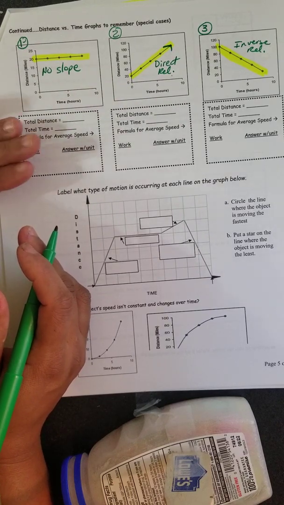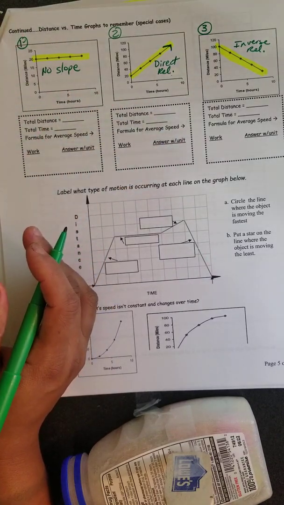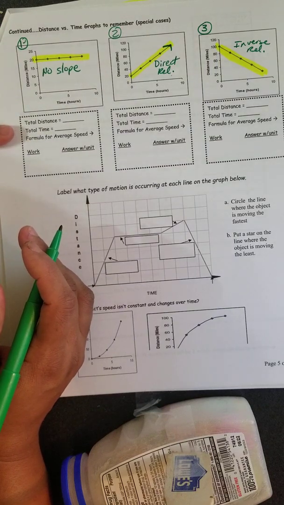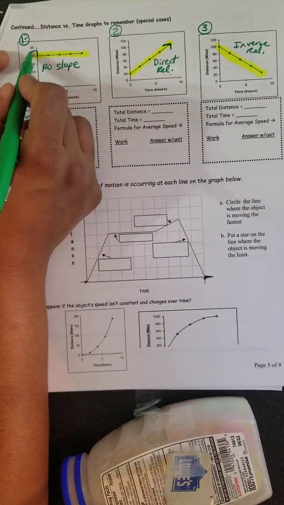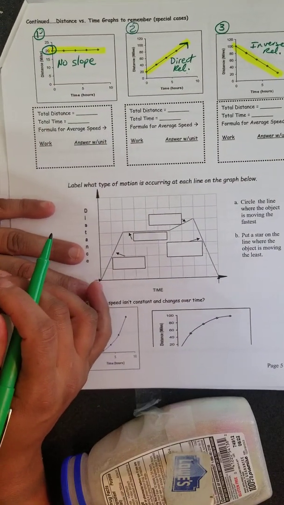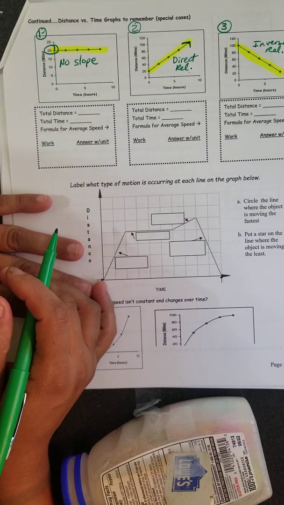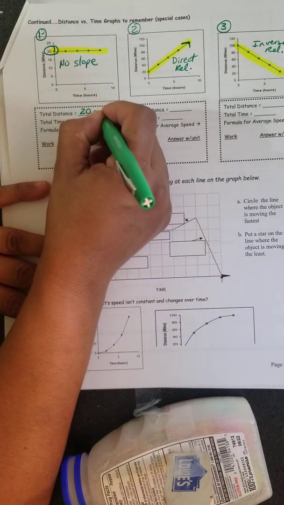Now let's go ahead and look at the information that they want us to find down here, solve for, and then let's write down up here what is actually going on. So the first one for number 1, the distance. They would like to know the total distance. How far did this object travel? Look at that. Bam, there it is. 20 miles.